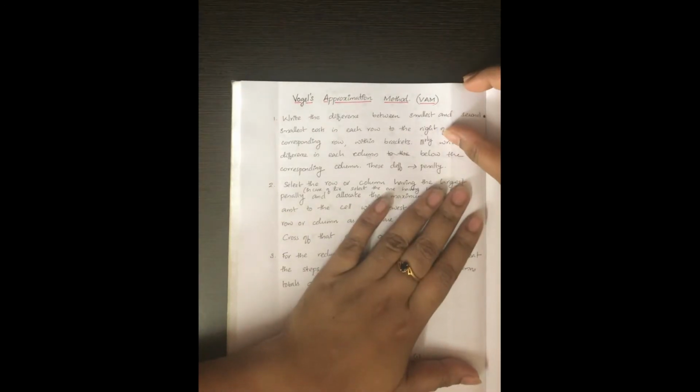Okay. The third method is Vogel's approximation method. This is the procedure. Write the difference between the smallest and second smallest cost in each row to the right of the corresponding row within brackets. Similarly, write the difference in each column below the corresponding column. These are called the penalties. Then select the row or column having the largest penalty and allocate the maximum possible amount to the cell with the lowest cost in that row or column. Then cross off that row or column.